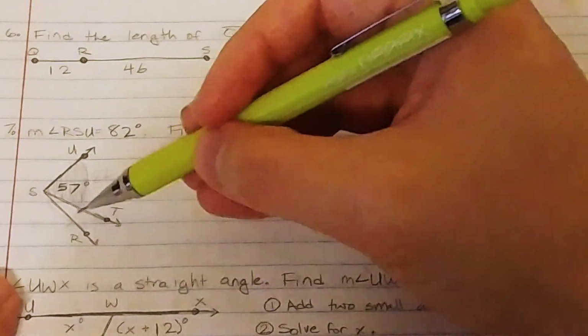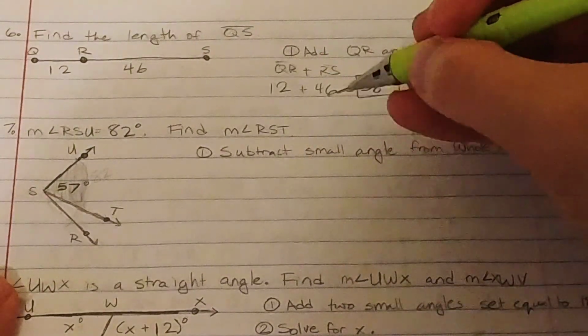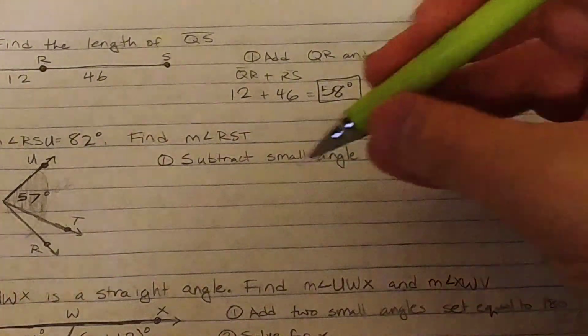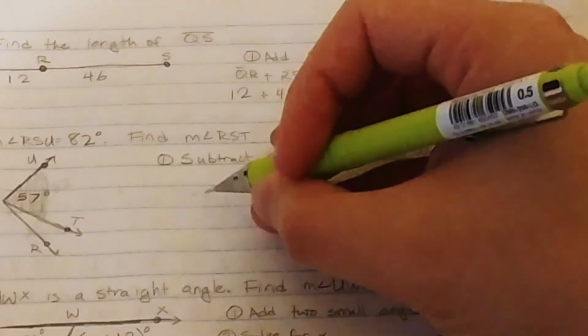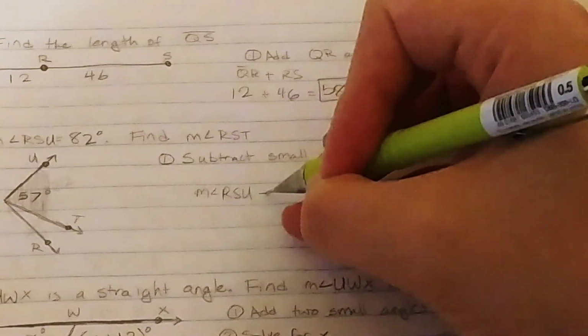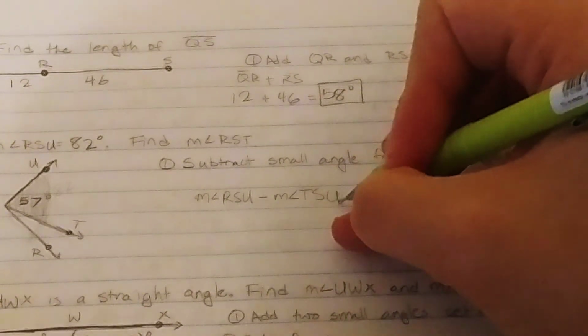So 82 is the whole thing. And this part is 57. So how much is left? We're going to subtract the small angle from the whole angle. So the whole angle is RSU minus measure of angle TSU.